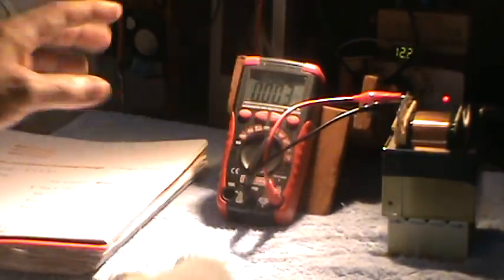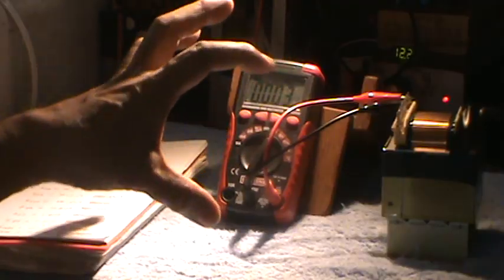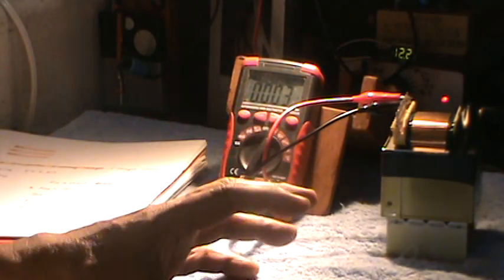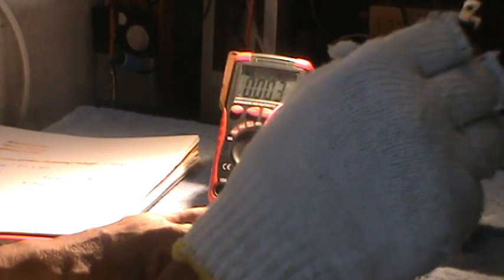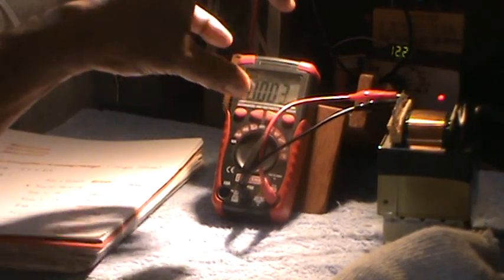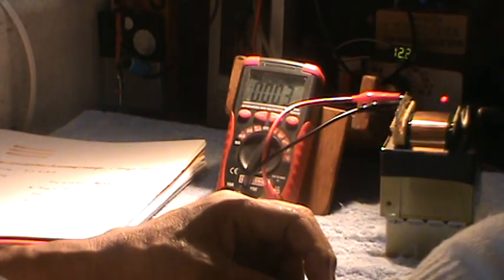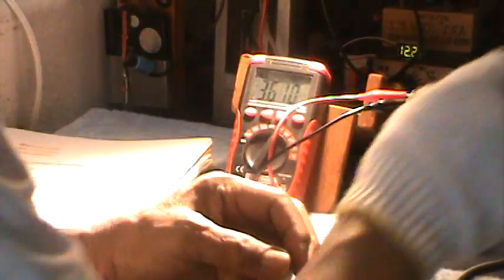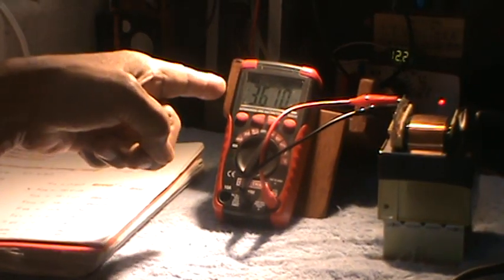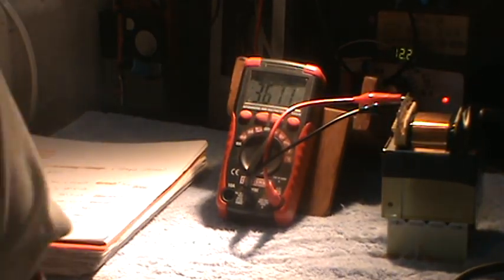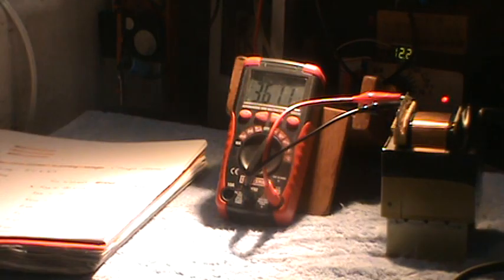Between terminals 1 and 2, the multitester is already connected. So when I insert this one on the outlet, there should be a voltage reading on that one. Okay, I will try to insert the primary now. And the voltage reading is 3.61 volts AC, alternating.